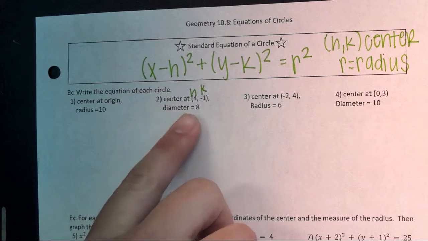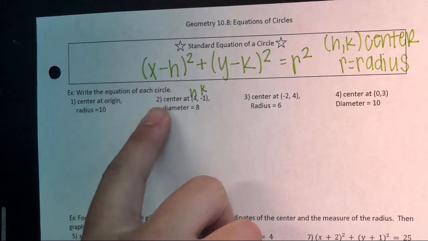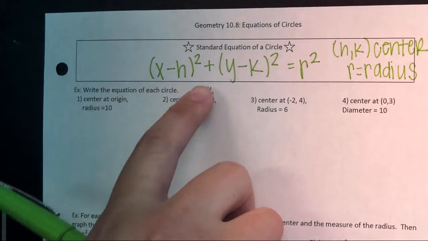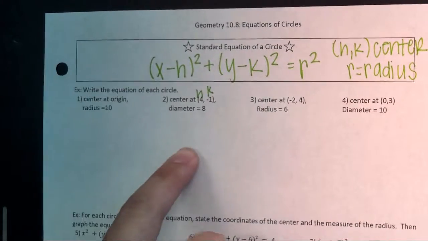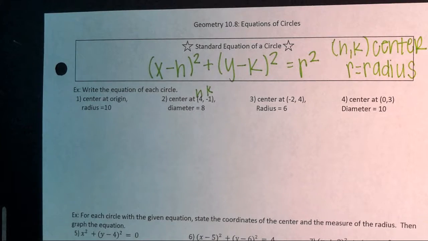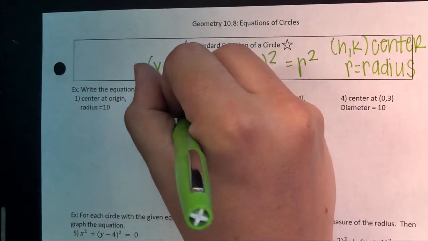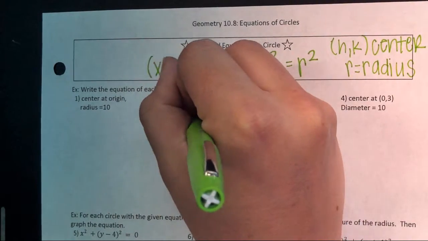So if you have a center at 4, -1, and a diameter of 8, we can plug this into the equation. But we don't need the diameter, we need the what? Radius. Which means the radius is going to be 4.